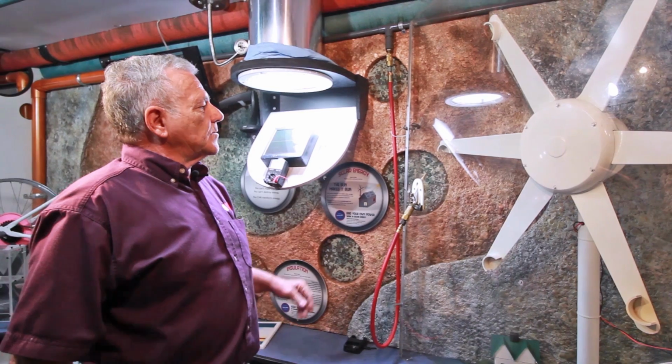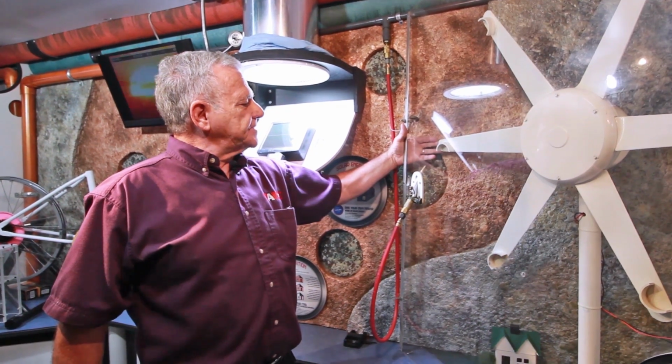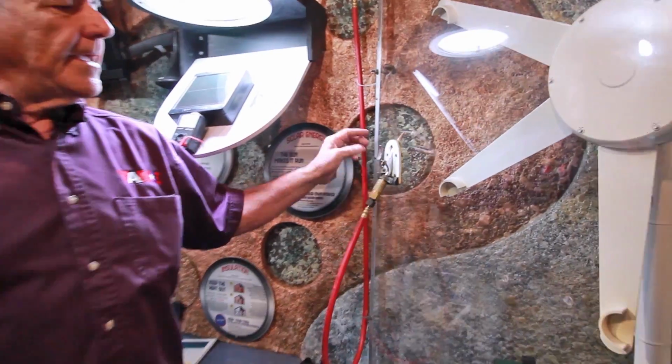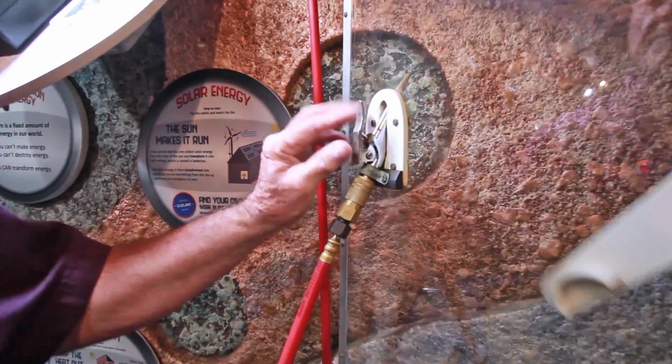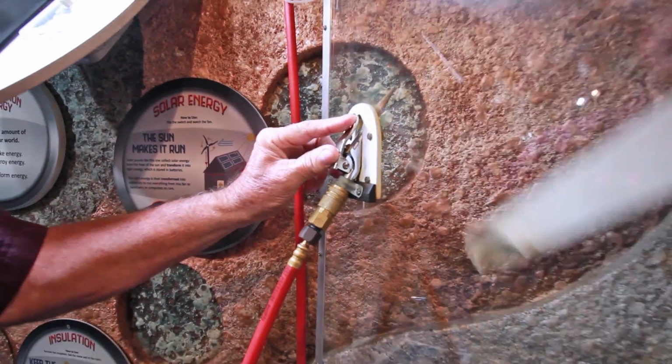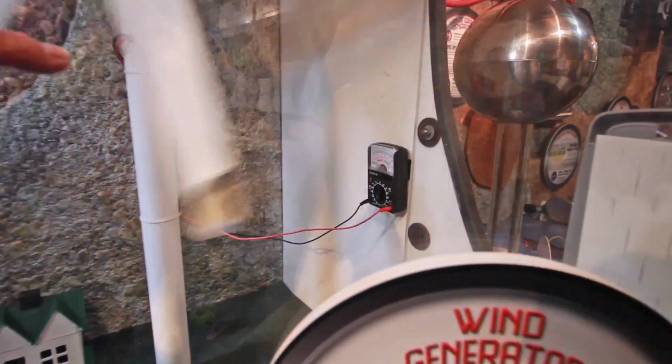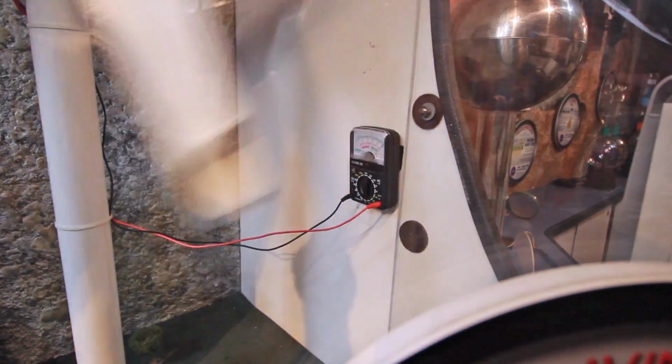So to give you an idea of the way this works, I'm going to give this a little bit of a head start. You can come one at a time and push this handle all the way in, and we'll see this start to turn, and you can see from the meter over there, we're generating quite a bit of electricity.